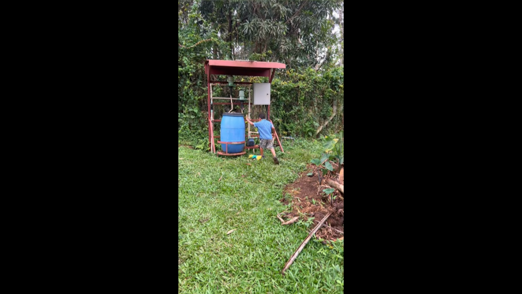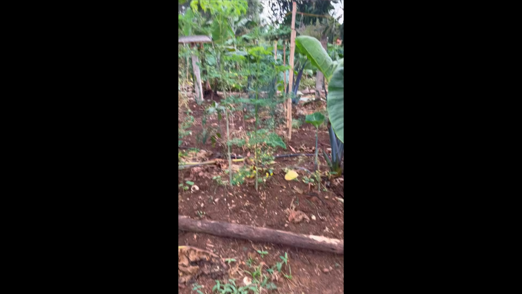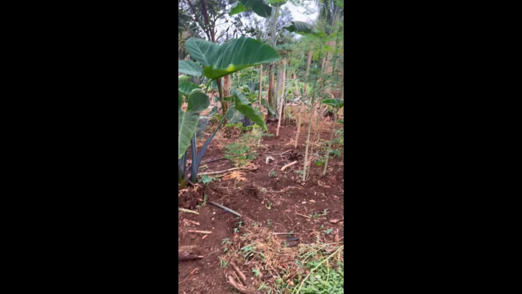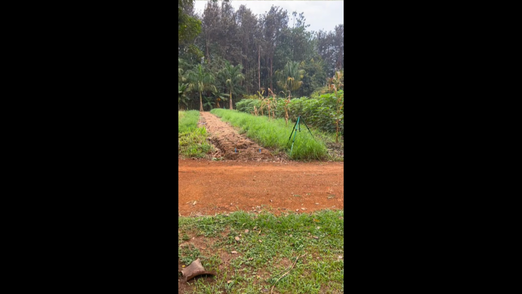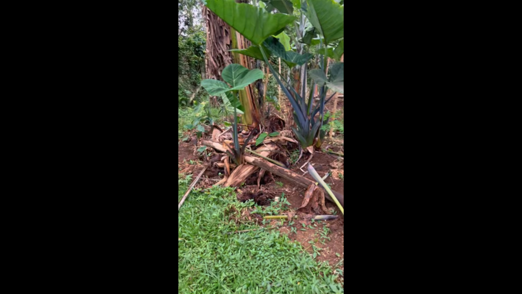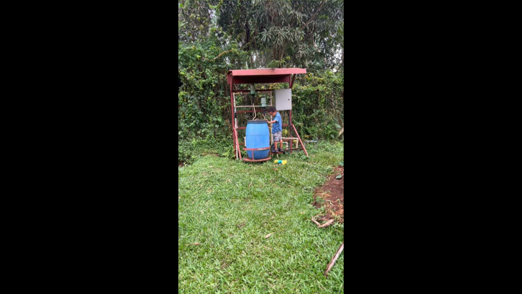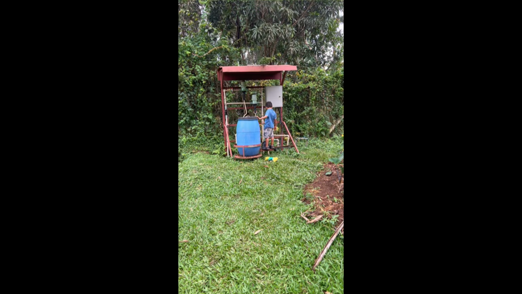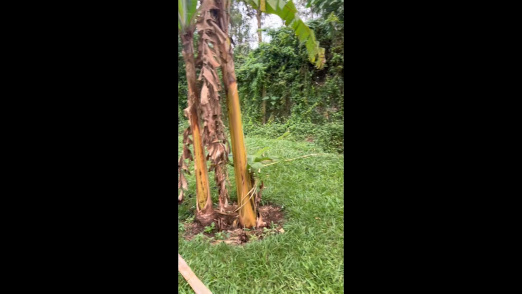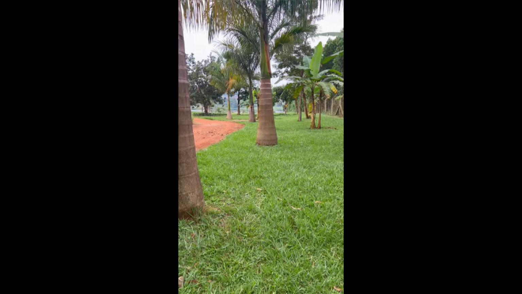And then when we water through the drip lines, everything I've shown you is on drip lines or through the overhead sprinklers, we are fertilizing, and we are also, the rabbit urine is like a natural pesticide. Micah, get down from there, okay? Come on. More banana trees.